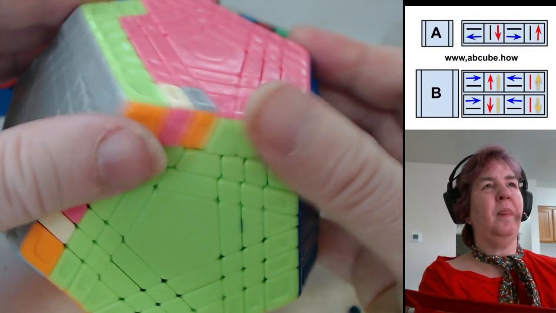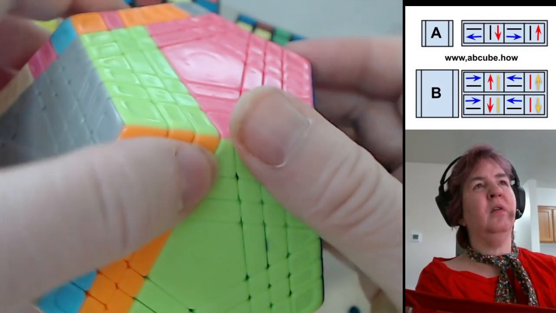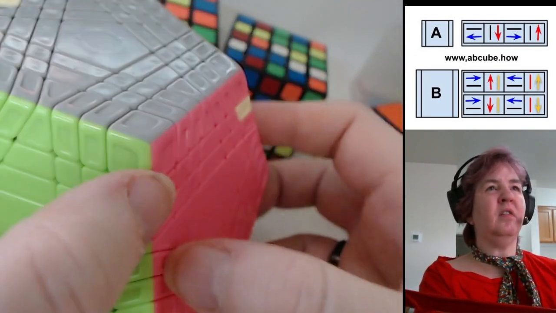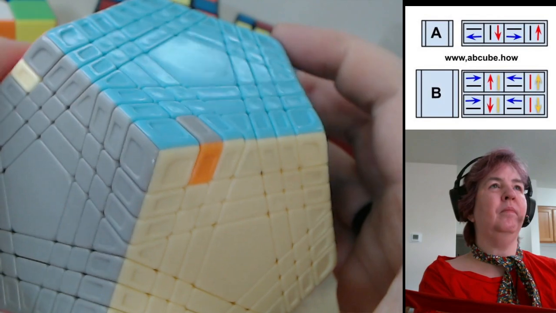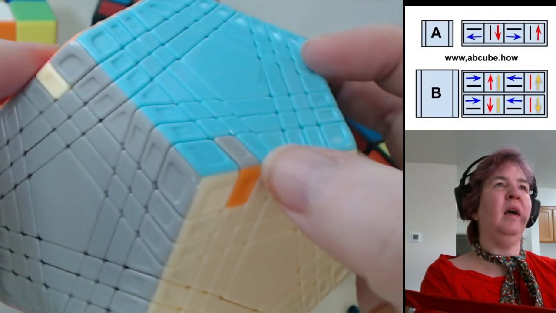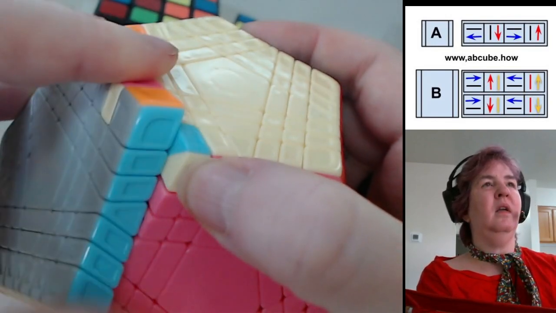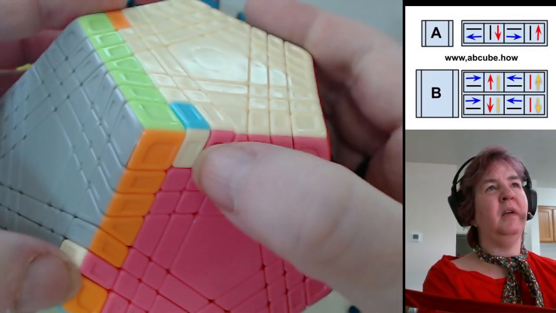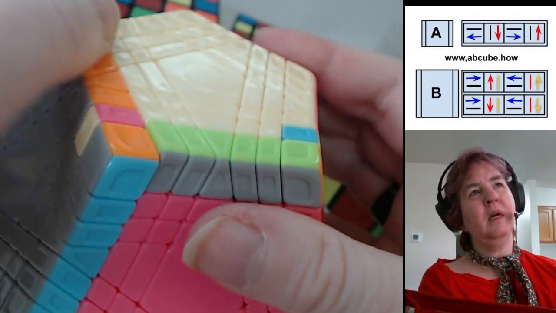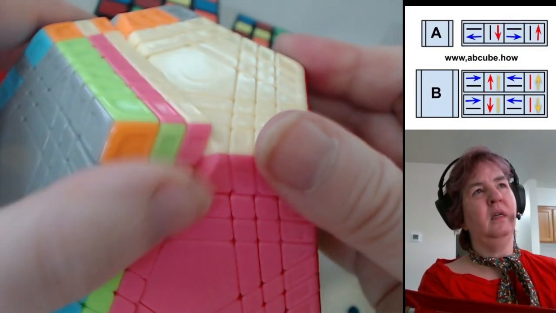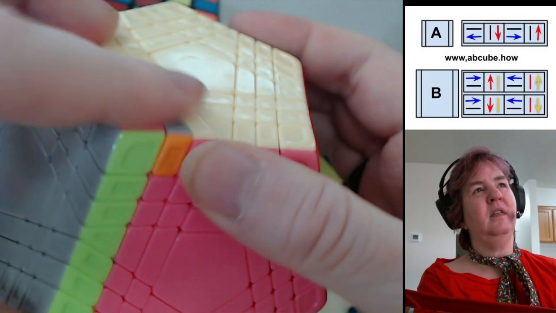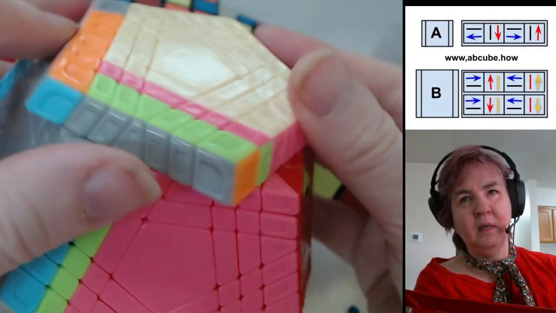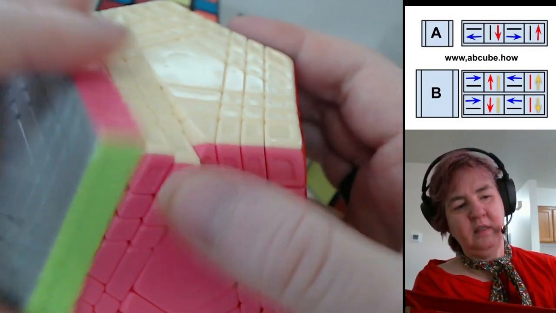So I'm moving these out, and I'm just using the gray as a buffer until things happen. So this is correct, this is correct, this is correct. This layer seems to be correct. This layer, okay, so this one wants to go here, this one wants to go here. I'm going to do Formula B twice. Up, down, down, and once more. Up, down, down.